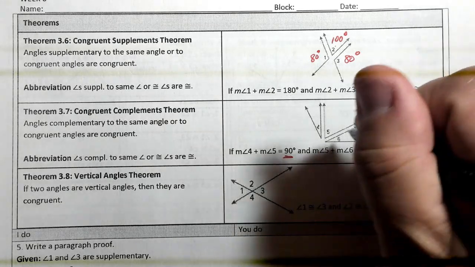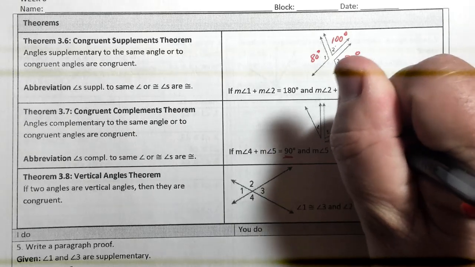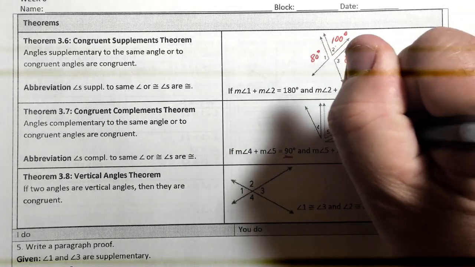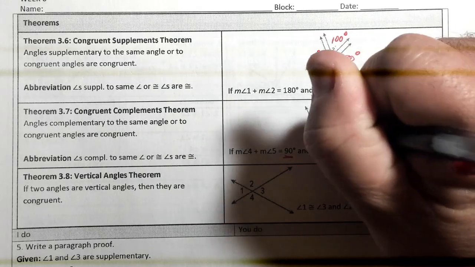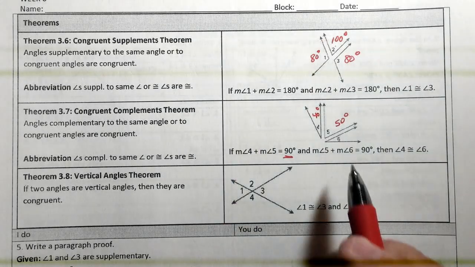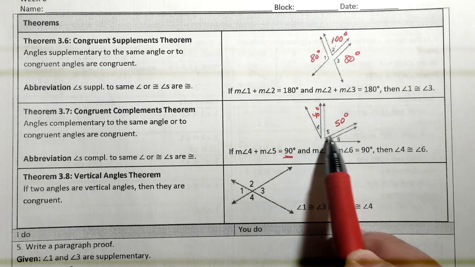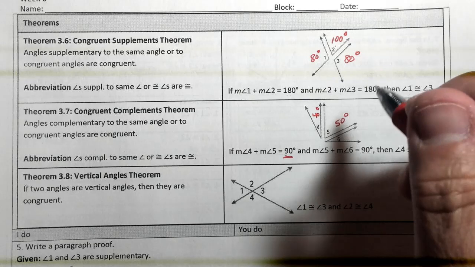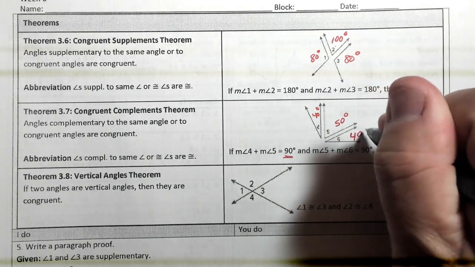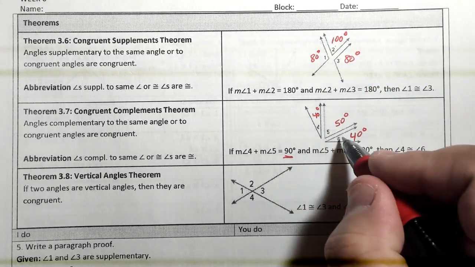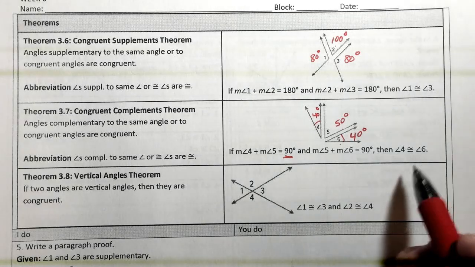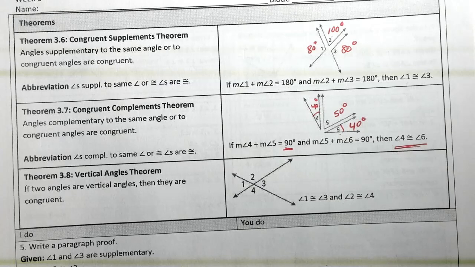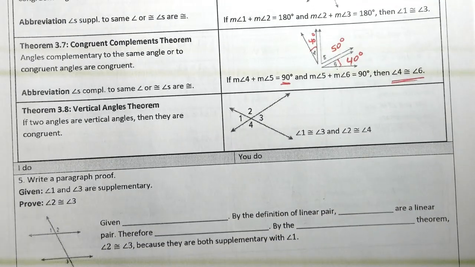So let's say that angle 5 here is 50 degrees. Well, if angle 4 and 5 equal 90, and angle 5 equals 50, then angle 4 has to equal 40. Same thing over here. If 5 and 6 together equal 90, and we already know that 5 is 50, then 6 has to be 40 also, which makes 4 and 6 congruent, like it said. All right, I'm going to scoot this page up just a little because I'm hanging off the table here.